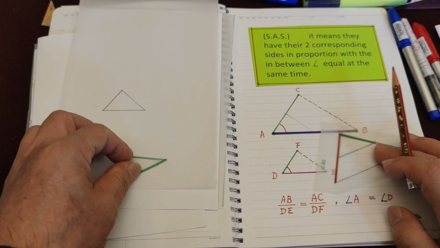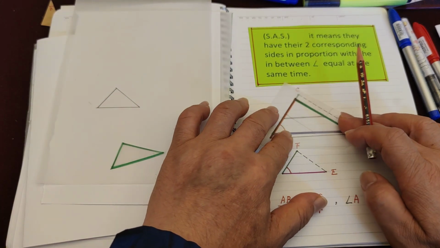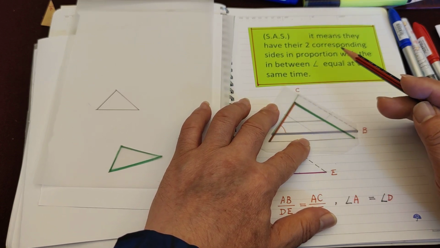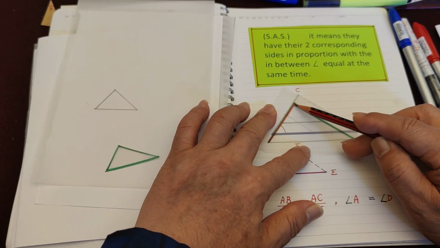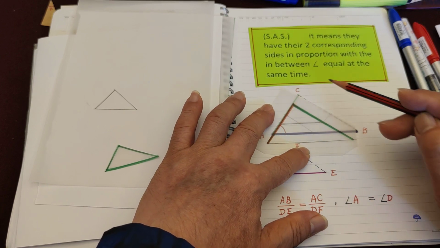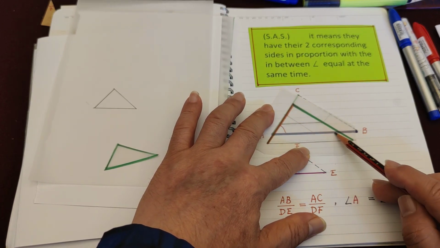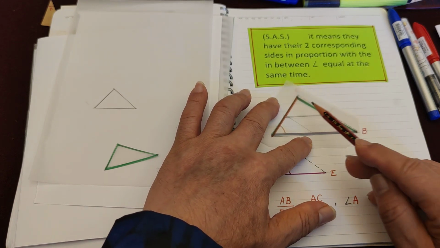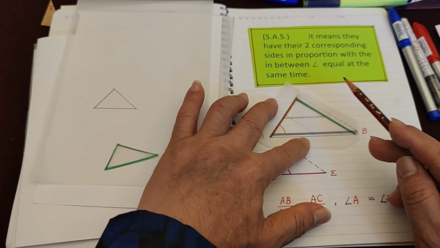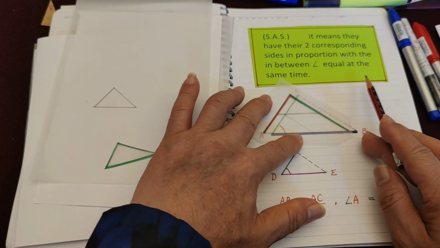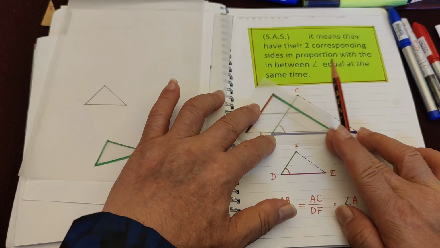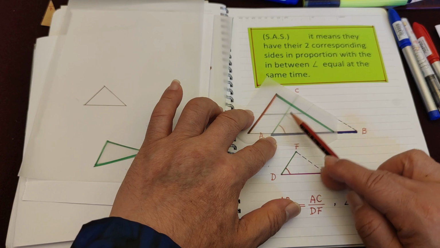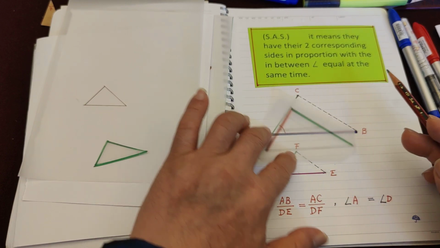I'll take this out. If one side changes, if this side AC is shortened, so is AB. You see that? Keeping all three angles equal. So here we have AB shortened, and AC shortened at the same time in accord.